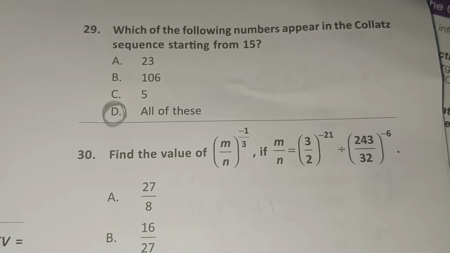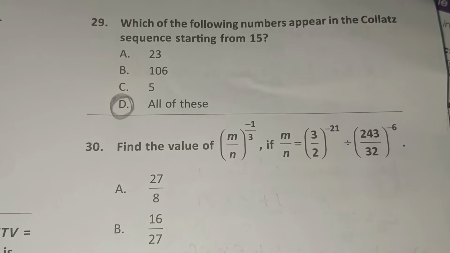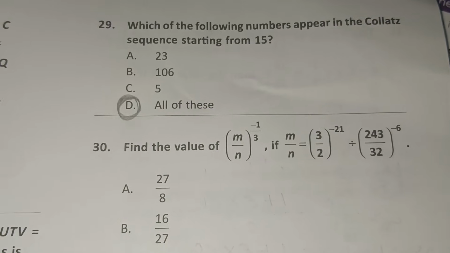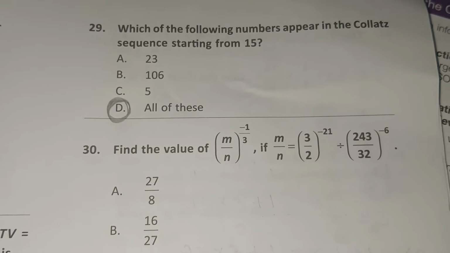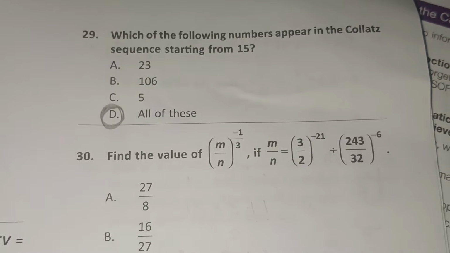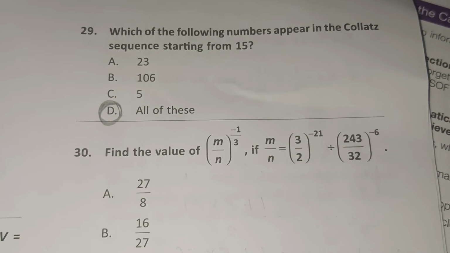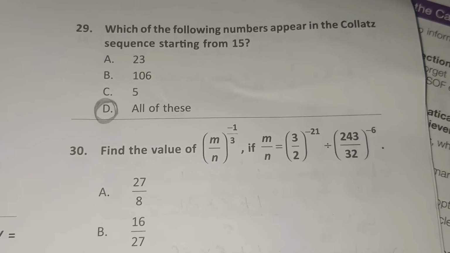Which of the following numbers appears in the Collatz sequence starting from 15? What is the Collatz sequence? If the number is odd, we have to multiply the number first by 3 and then add 1 to make it even. After making it even, it is divided by 2. And the same step is repeated many times until the answer 1 comes.